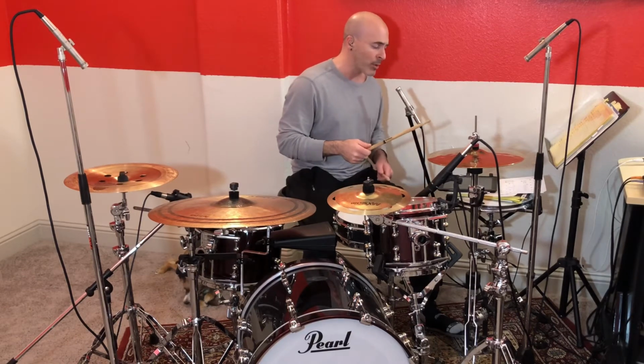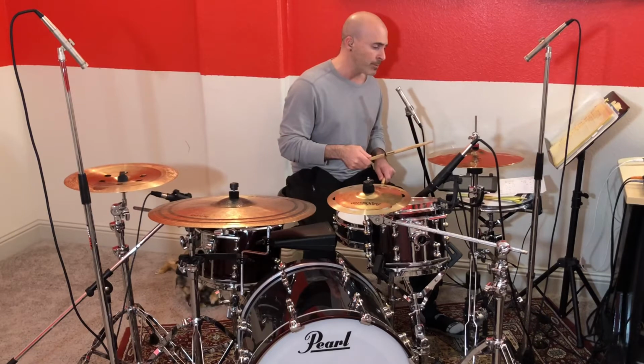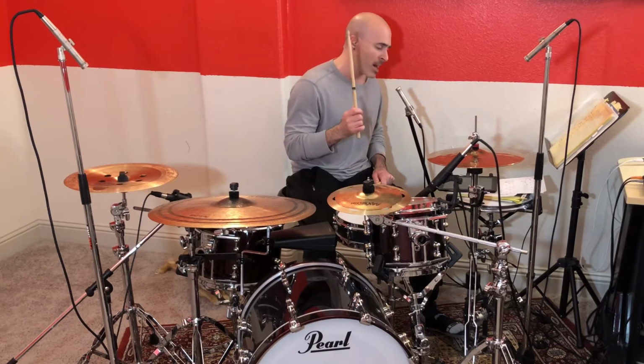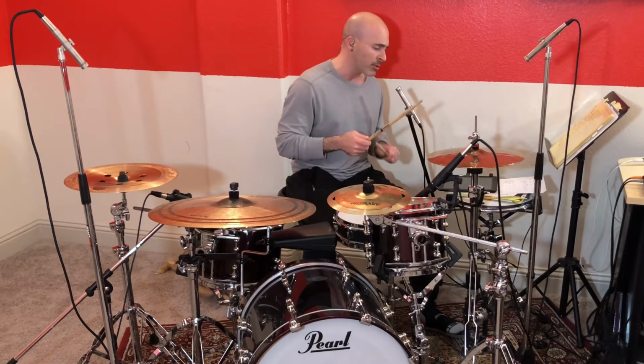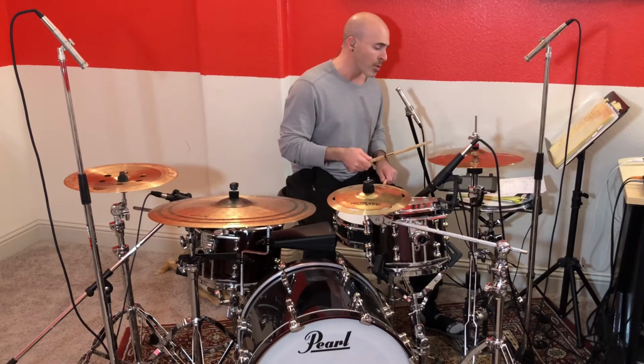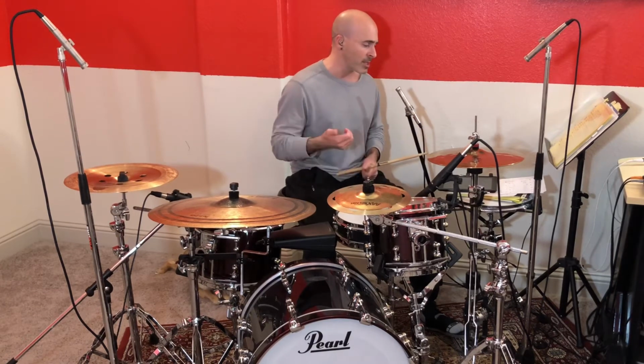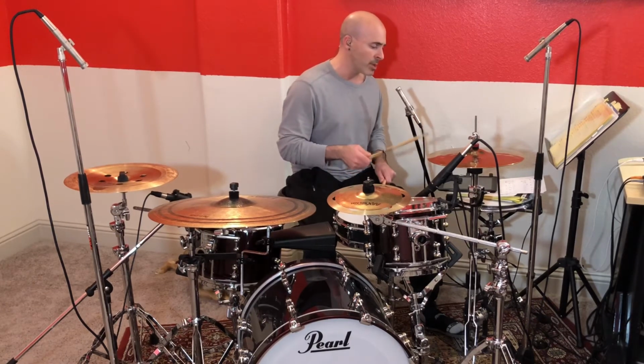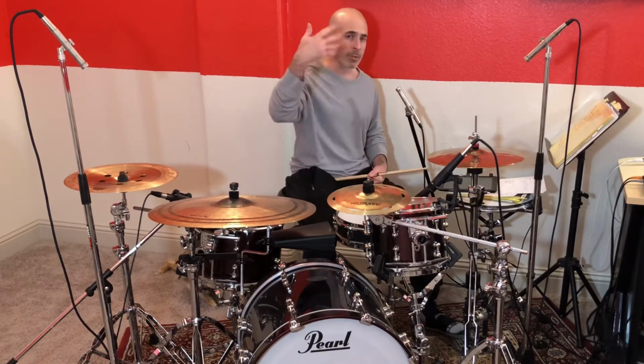We're going to play both of our hands at the same time on 2. And then for the and, we'll play the hi-hat. And for the E, we'll play the snare drum. So it's both, right, left. And here's how that sounds. 2 and, 2 and, 2 and, 2 and.